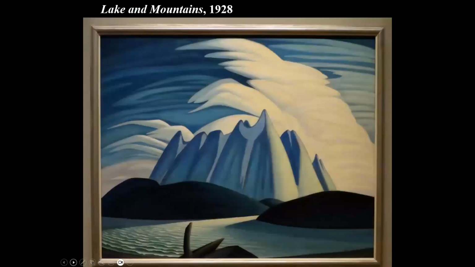So I'm going to end with this idea of moving away from painting quickly out of doors to the whole idea of the spiritual quality of snow and mountains with the work of the Canadian artists known as the Group of Seven. Don't worry, I won't do all seven. I'm just going to pick, in fact, on one who is my favourite, who is Lawren, with a W, Harris. So this is Lake and Mountains of 1928.